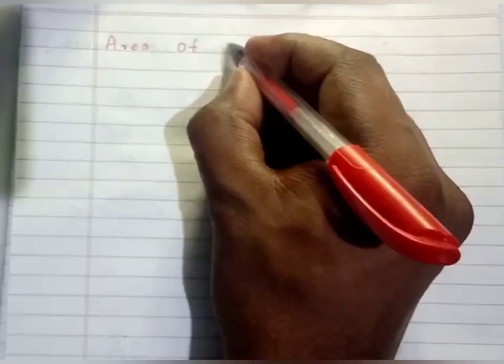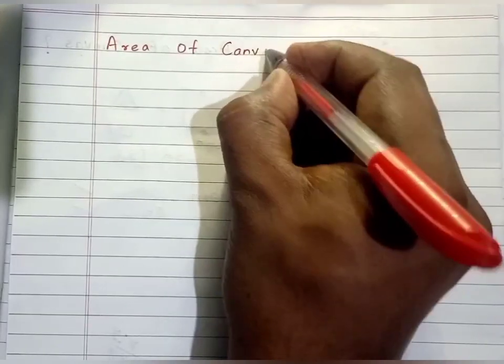Now to get the area of canvas, what should I do? I should add CSA of cylinder and CSA of cone.